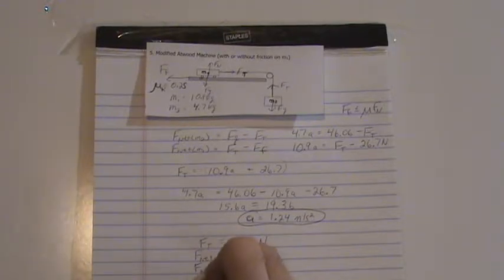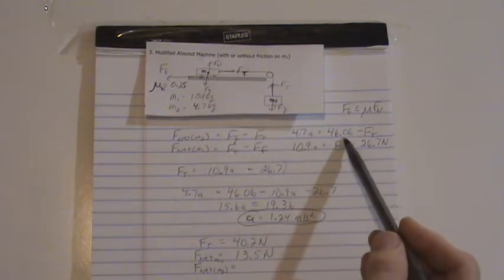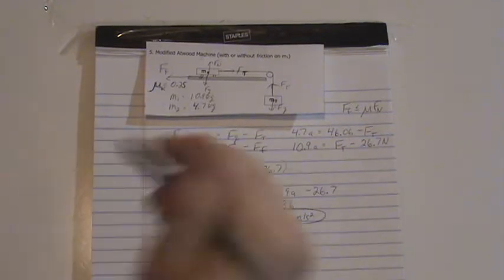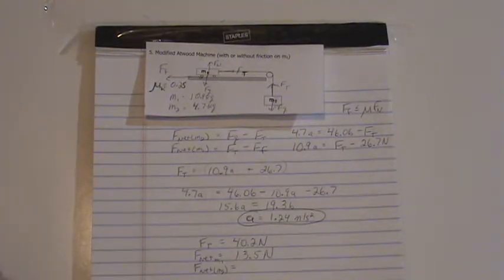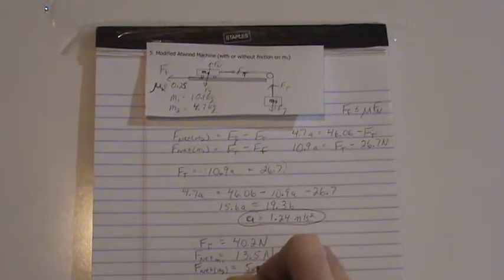The net force on M2 equals, right, force of gravity minus the force of tension. The force of gravity on M2 is the 46.06. And if we subtract the 40.2, yay, 5.9. I can do math right the first time.